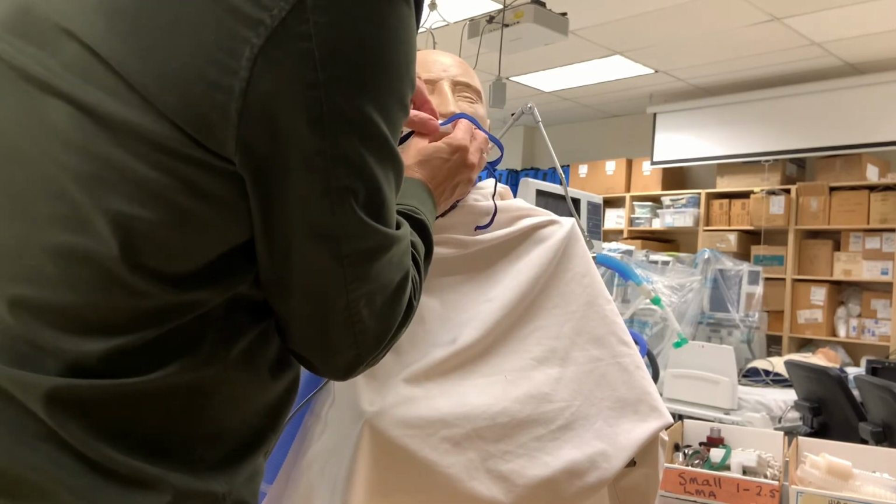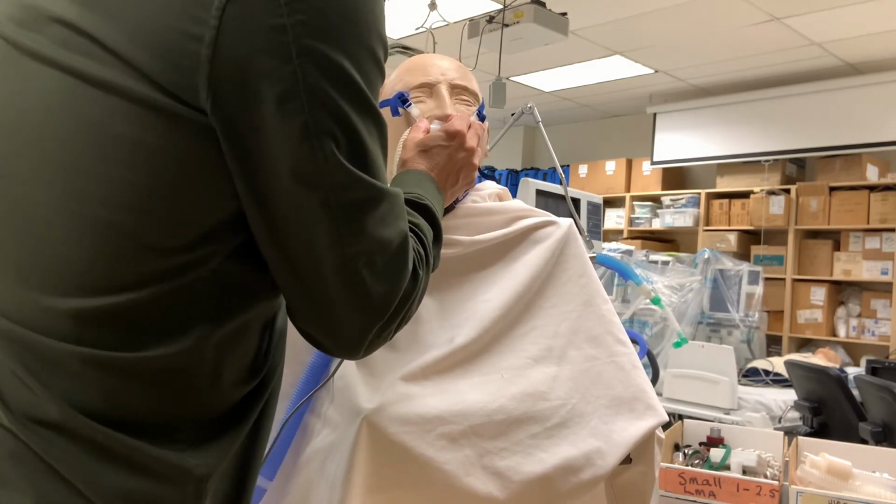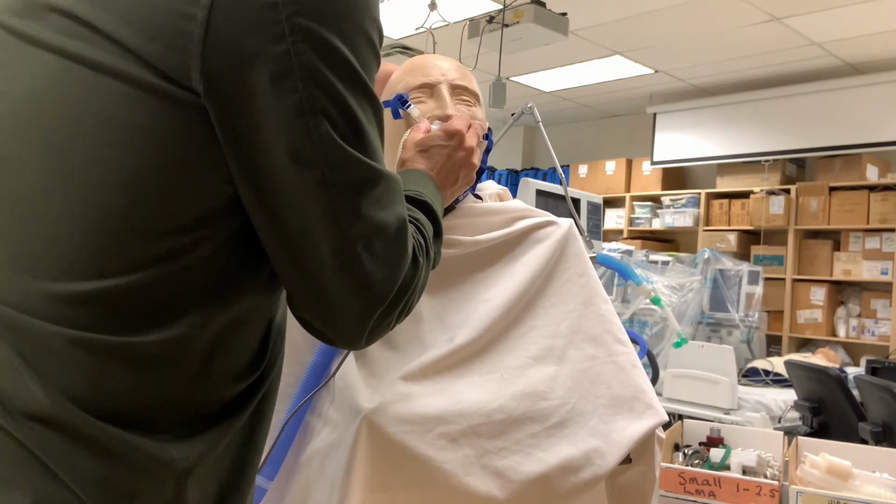Once I position the prongs comfortably in the patient's nares, I use the second strap to secure the nasal cannula in place.